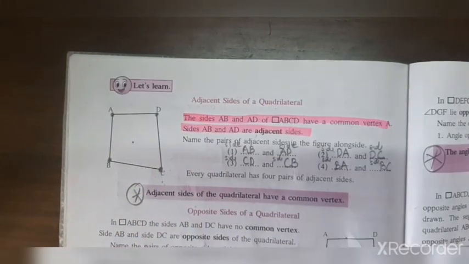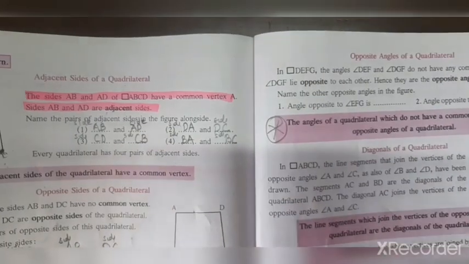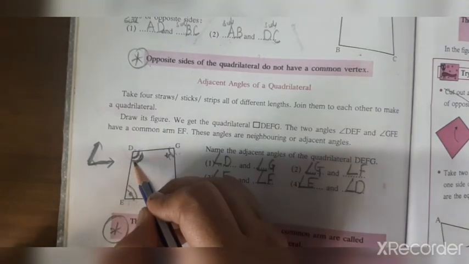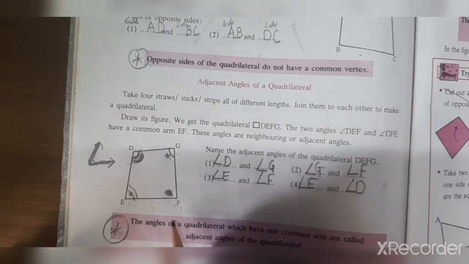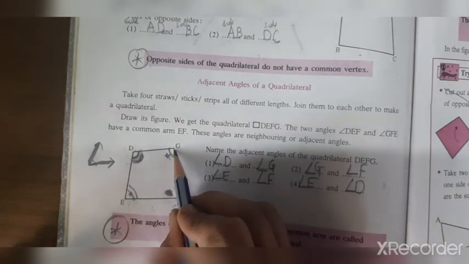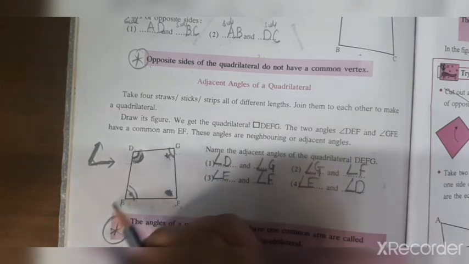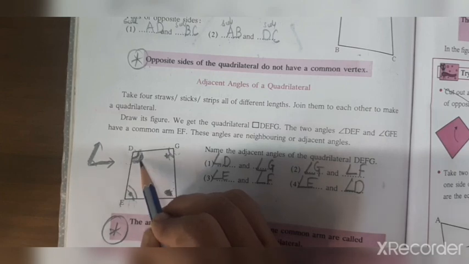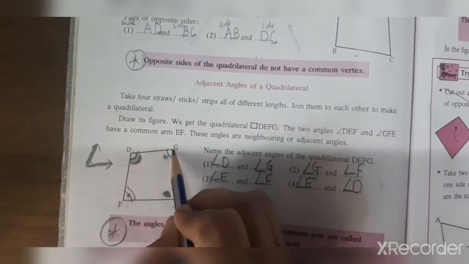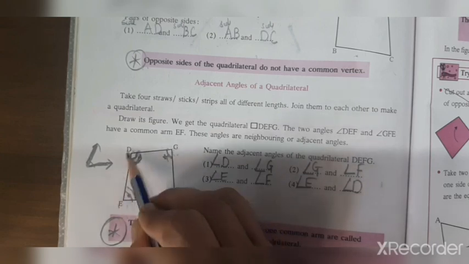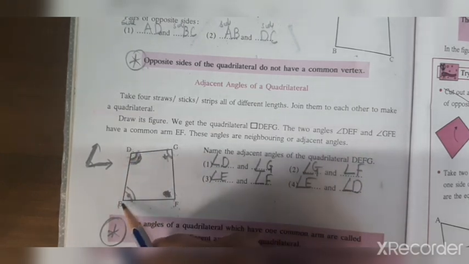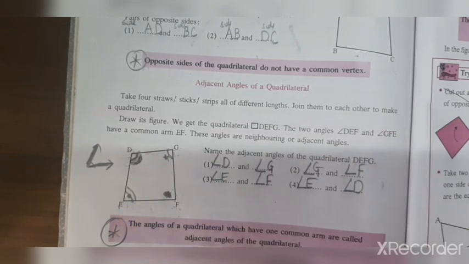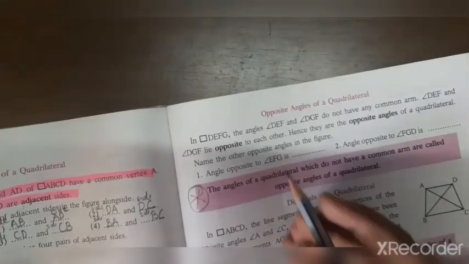Now here, which are opposite angles? If I'm talking about DEFG, the same quadrilateral. What are opposite angles? If I'm talking about angle D, the opposite is F. And if I'm talking about G, the opposite is E. And if you see, they are not having any arm in common. If I have to name this angle, it is angle EDG. So these 2 arms are there. And if I have to name this angle, it is angle EFG. So these 2 arms are there. So their arms are not in common. So angle D and angle F.